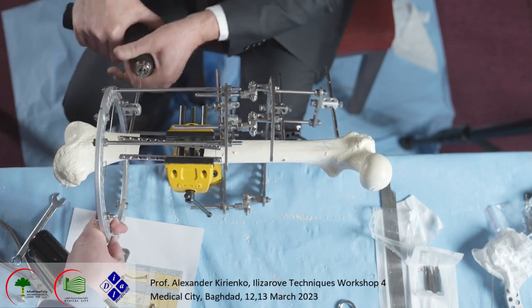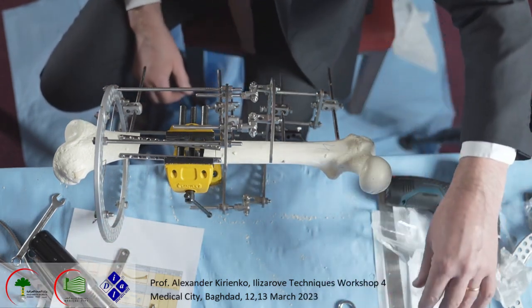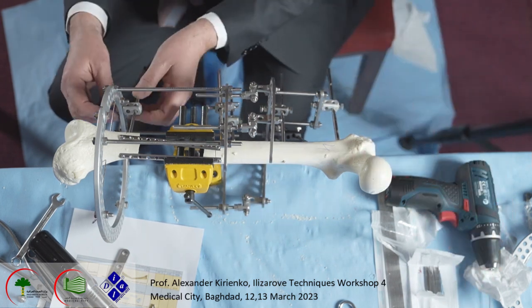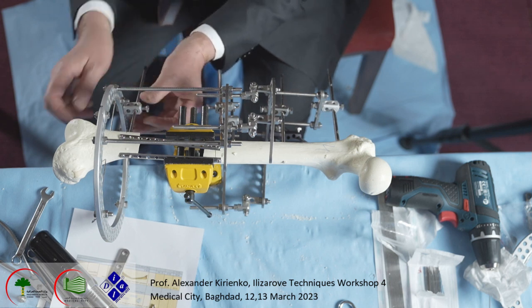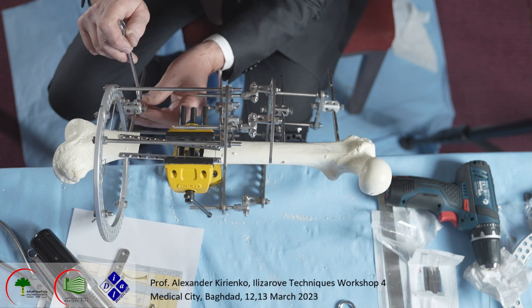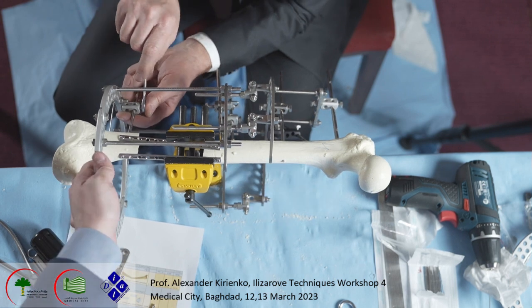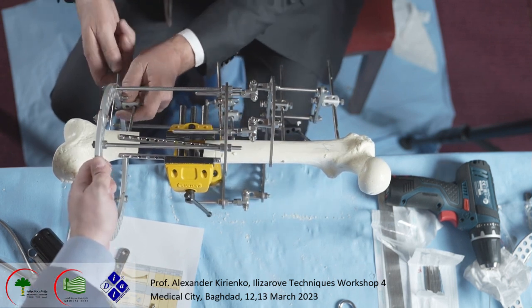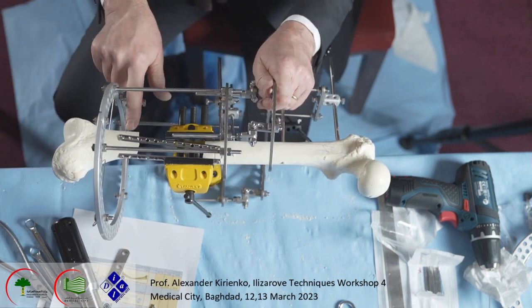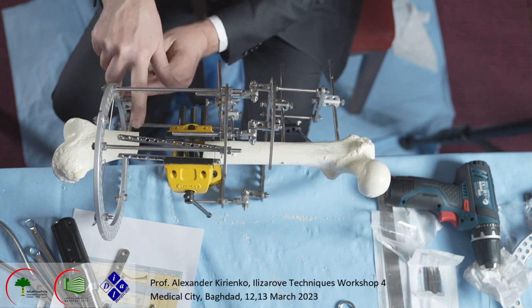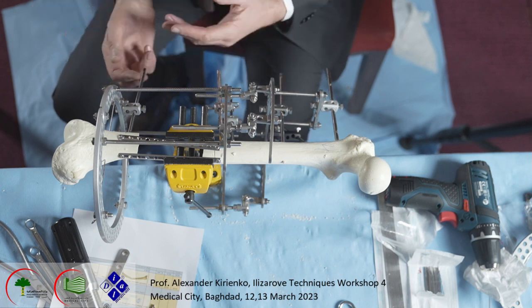And when you put the half pin, fix it with a small bolt or medium bolt. Just more stable, the system. Each time you introduce one wire or one half pin, control the flexion of the knee. Because in this way now, you flex the knee. If the patient has difficulties, it's better to cut around this half pin a little bit, to cut the fascia, and in this way the patient moves the knee.